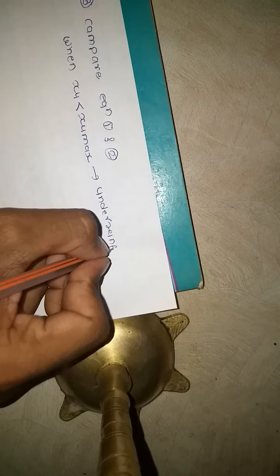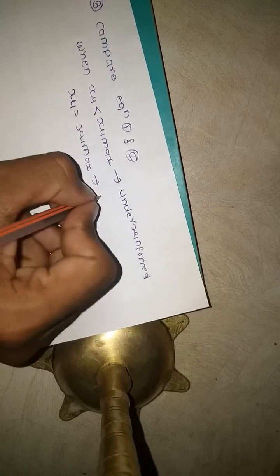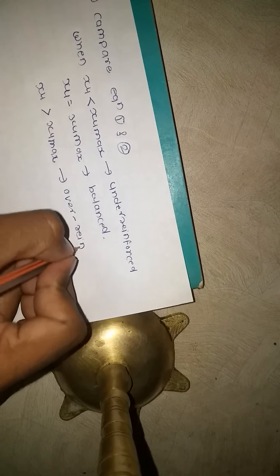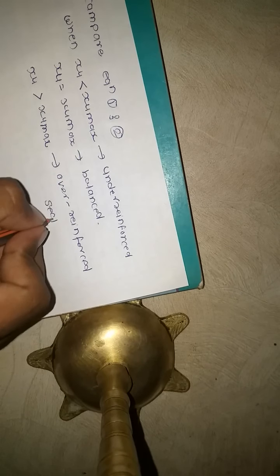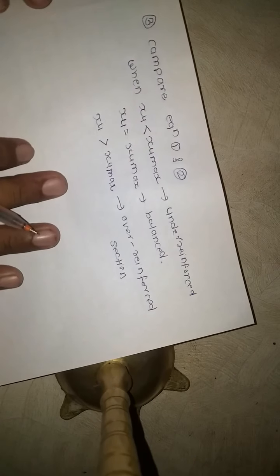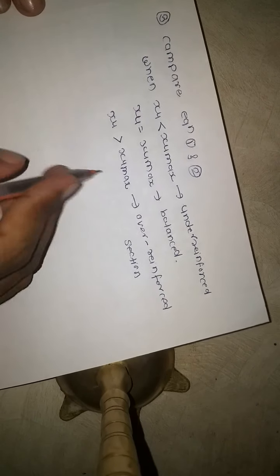When XU is less than XU max, it is the under reinforced section. And when XU is equal to XU max, then it is the balanced section. And when XU is greater than XU max, then it is the over reinforced section. So these three conditions are very important. So in step number 3, we compare XU and XU max.